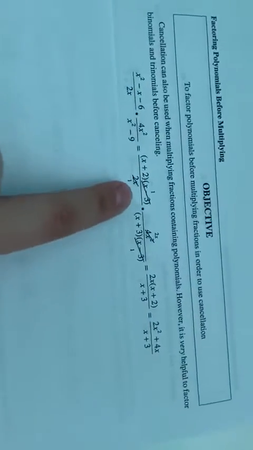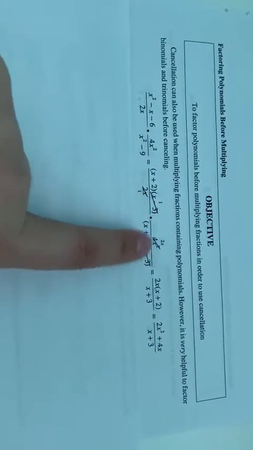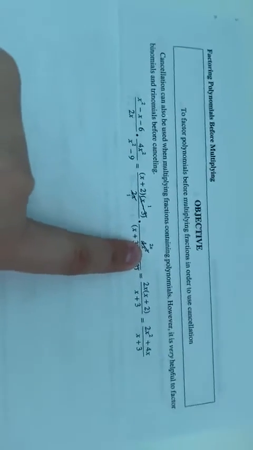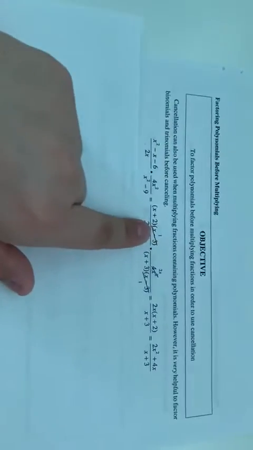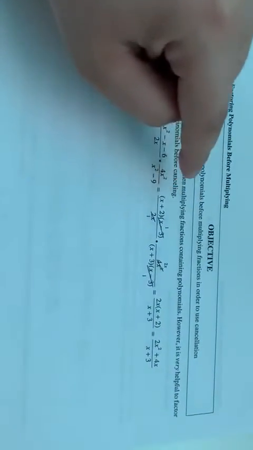Now you'll see here that there are several things crossed out. This is where the cancellation method is used. As many of you remember, I say look for the pairs. But you have to ensure that the pairs that you're looking for is that one is in the numerator and the other half of the pair is in the denominator.